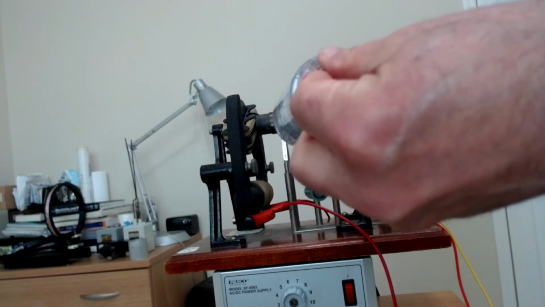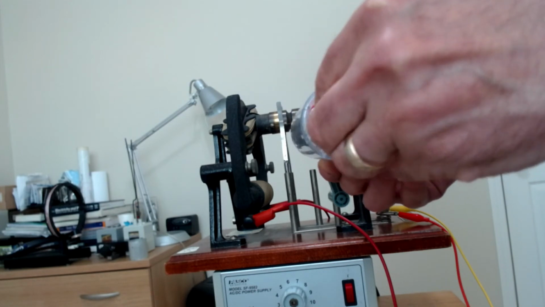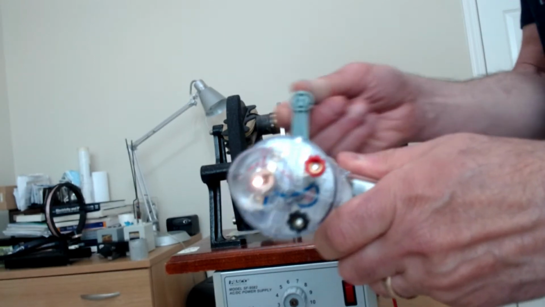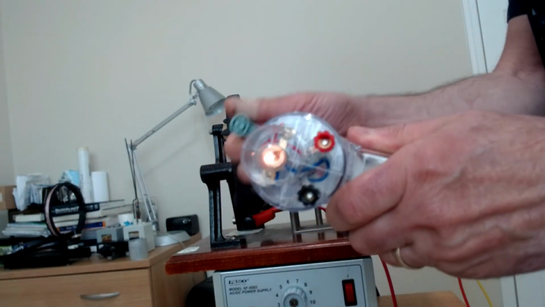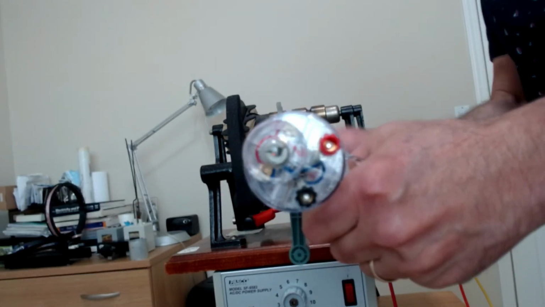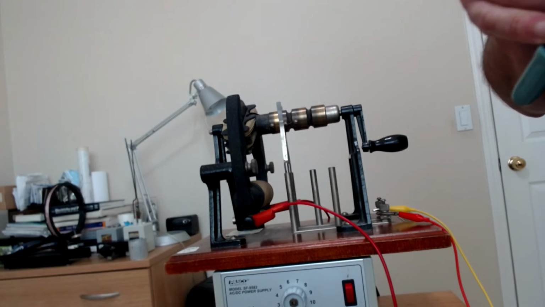But when I put the bulb back in, I have a harder time. Why is that? Why is it I have a harder time spinning this? I have to actually apply more force to make this thing turn.